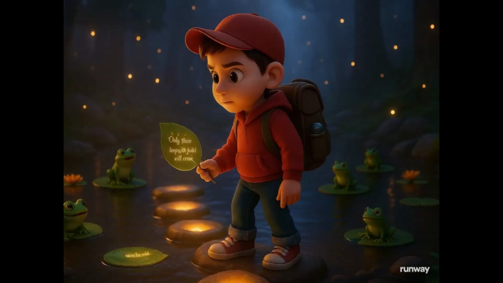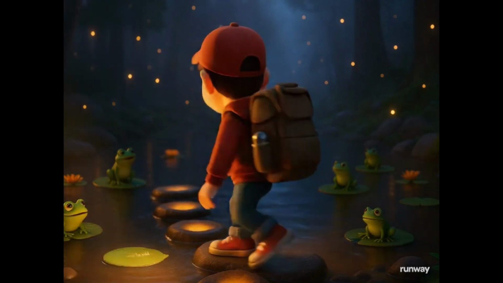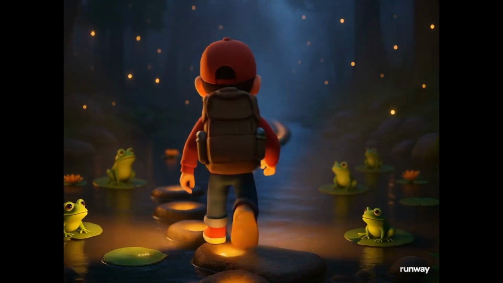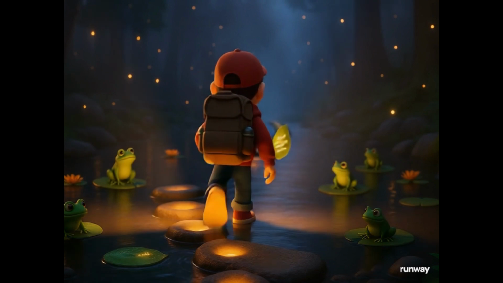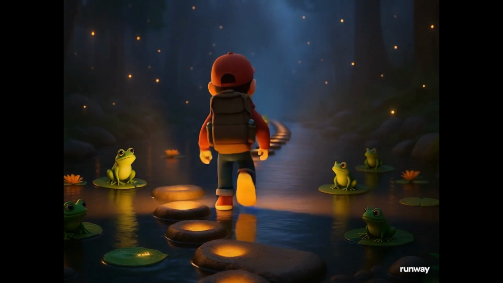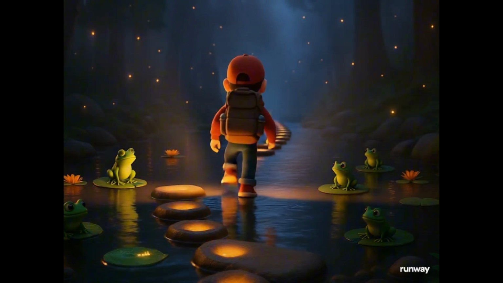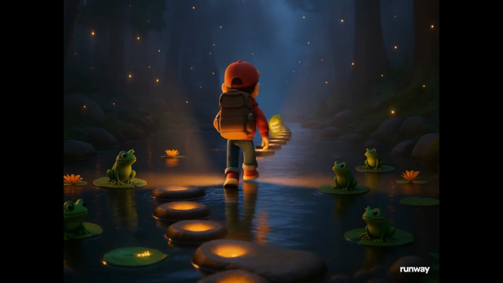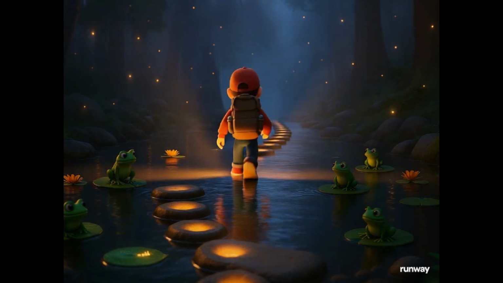Max arrives at a fast-moving river. A riddle floats on a leaf. Only those who leap with faith will cross. He watches the frogs and realizes the stones light up in the right sequence. With careful steps, he makes it across.